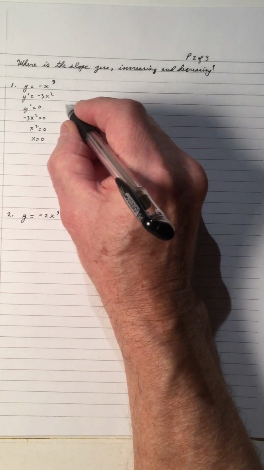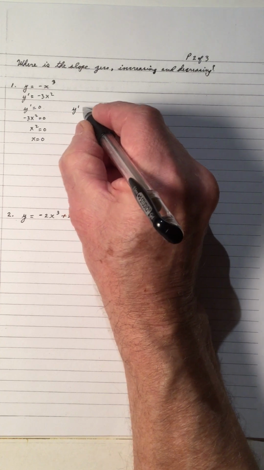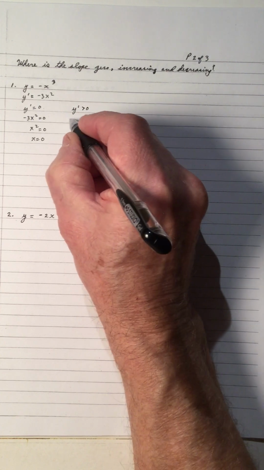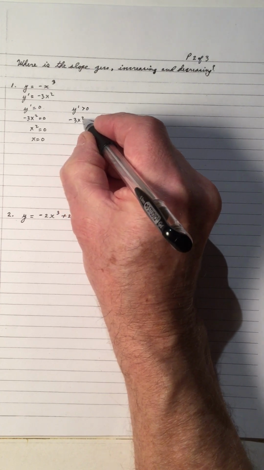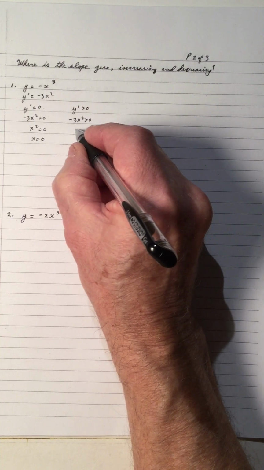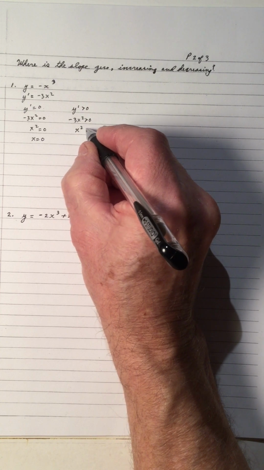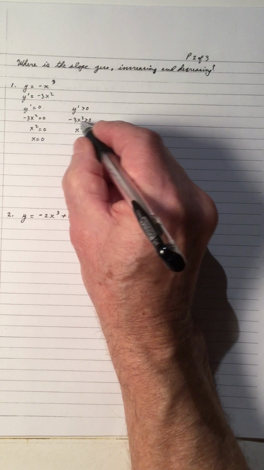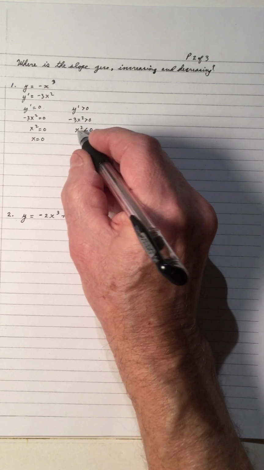Now we look at where y prime is greater than 0. So that's negative 3x squared is greater than 0. And we divide by negative 3, so x squared is less than 0. Dividing by a negative changes the inequality.